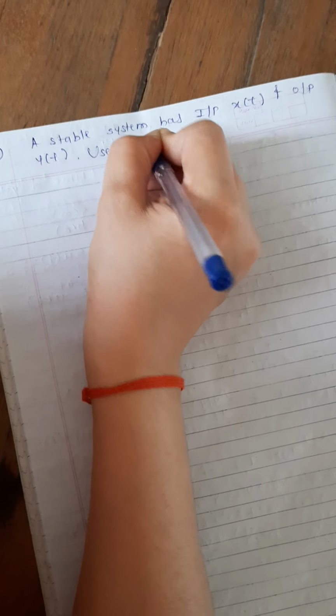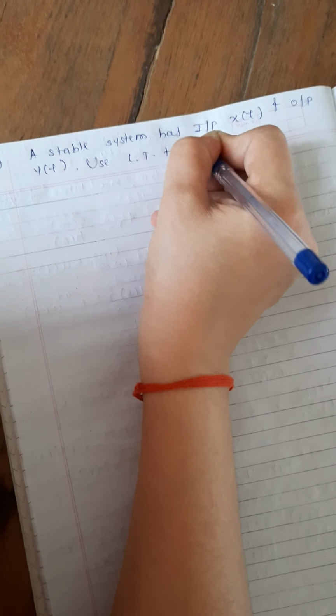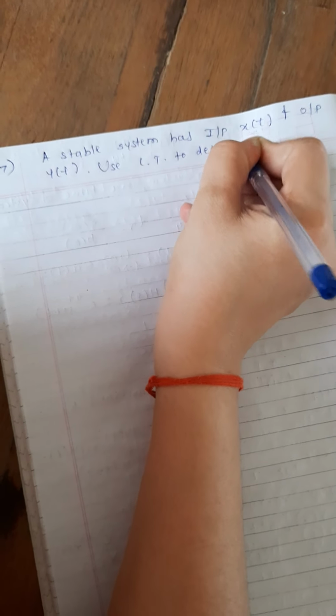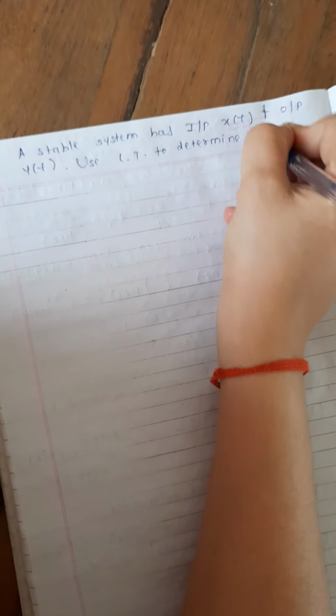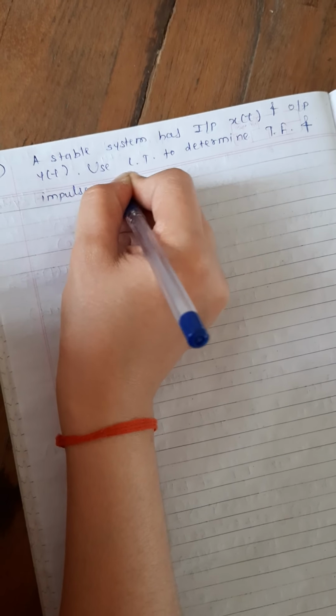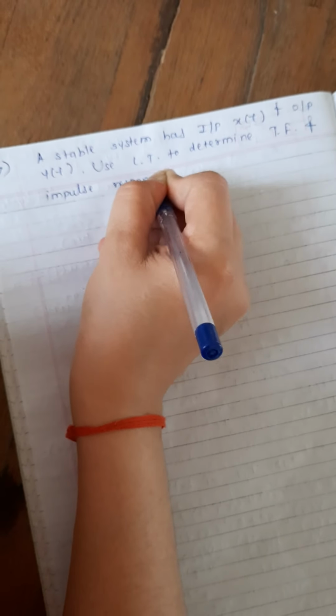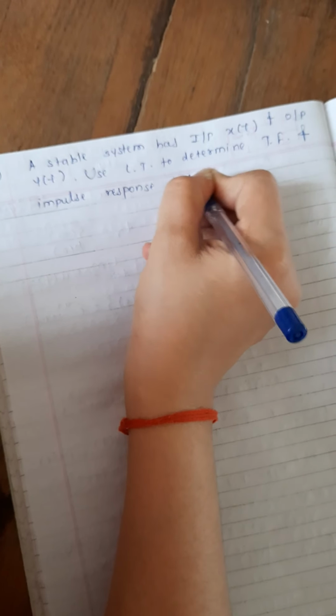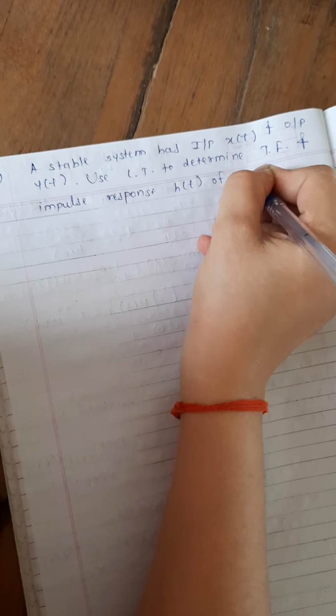Use Laplace transform to determine transfer function and impulse response h of t of the system.